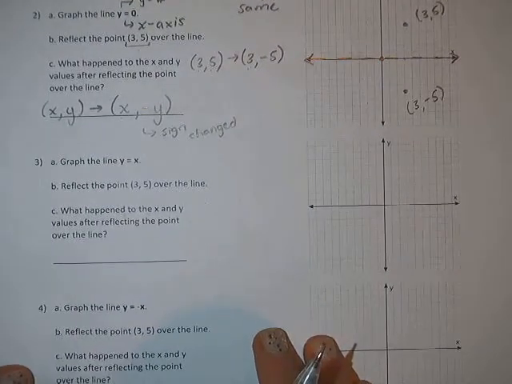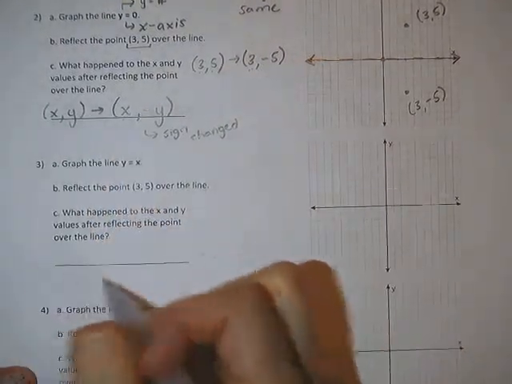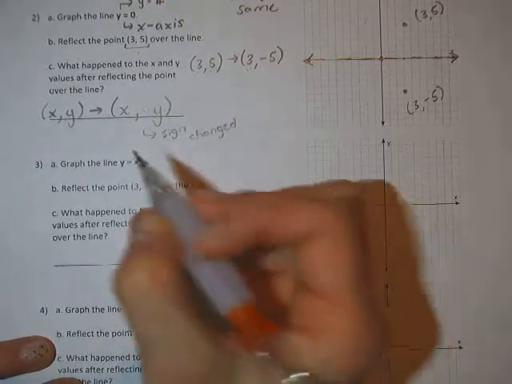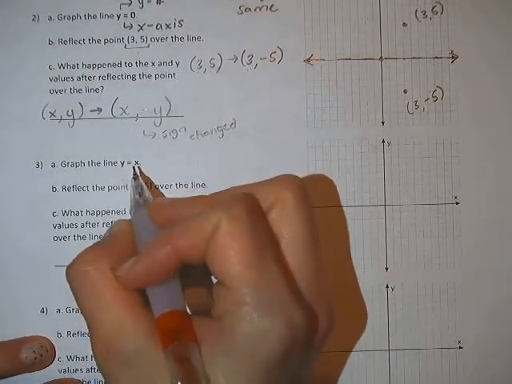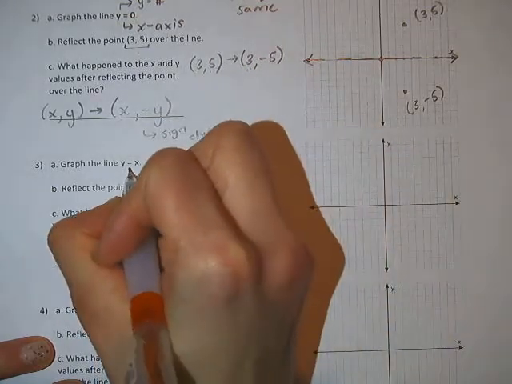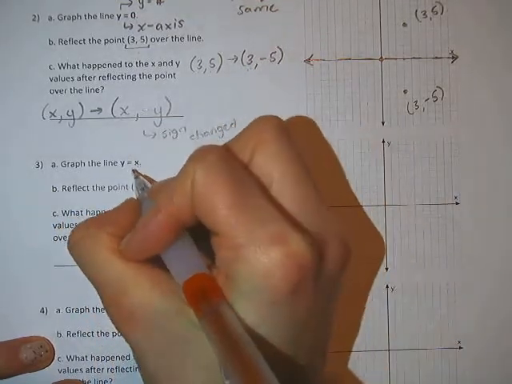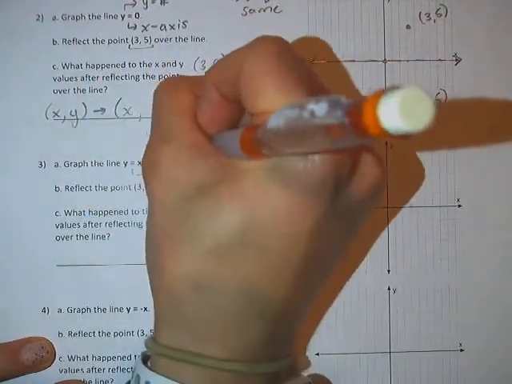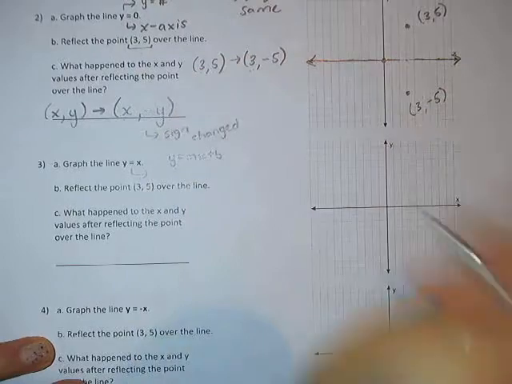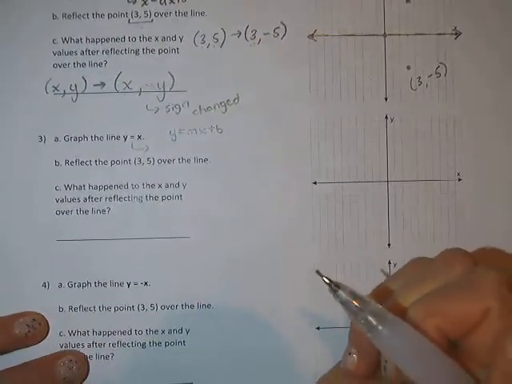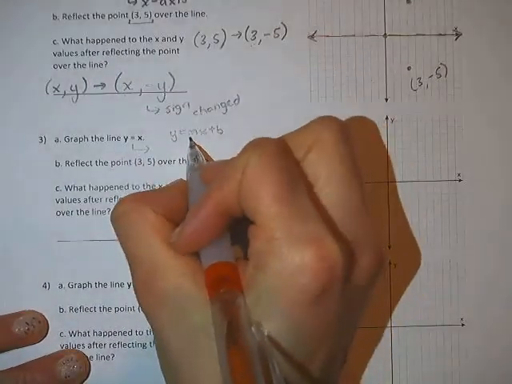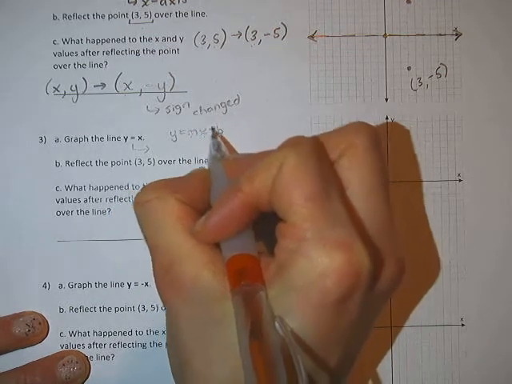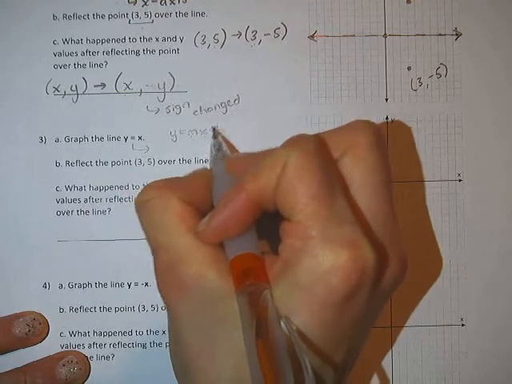What if we have to reflect something over the line y = x? Well, you have to remember how to graph that. This one's more typical of what you would graph in a Math 1 class. So you need to remember how to graph a line. This is in what's called slope-intercept form, coming from y = mx + b. Remember the m, the number in front of x, is your slope. And the b, the number being added or subtracted, is your y-intercept, okay?